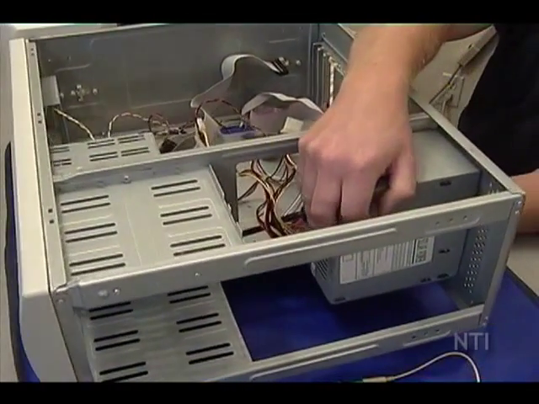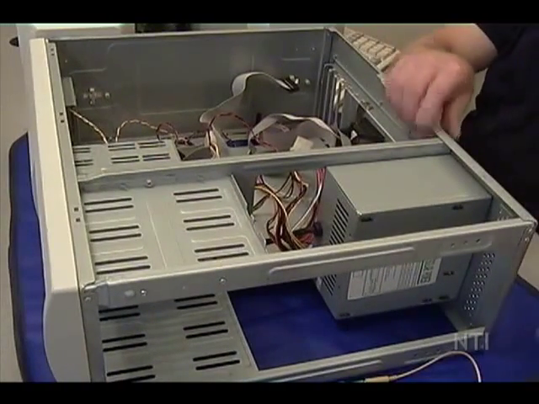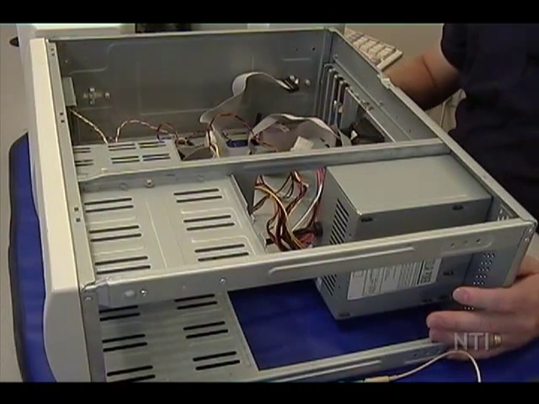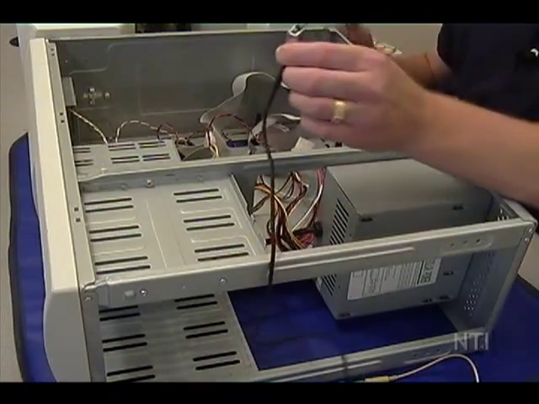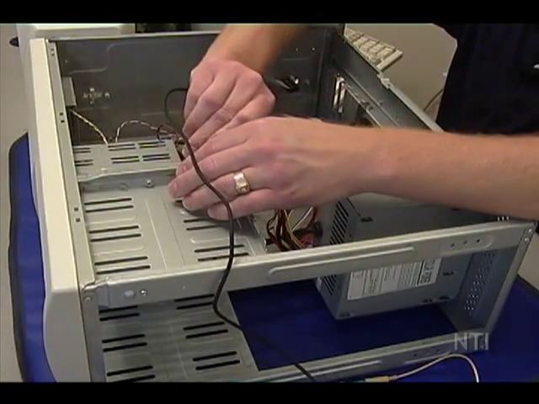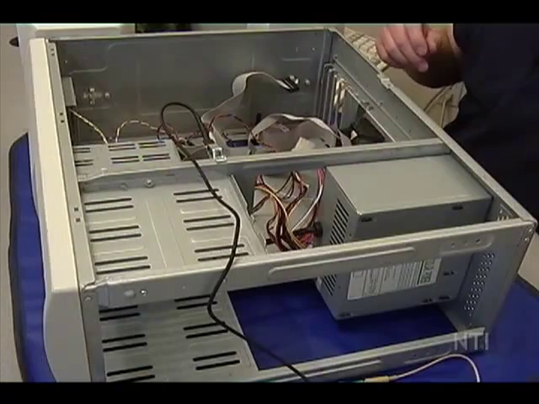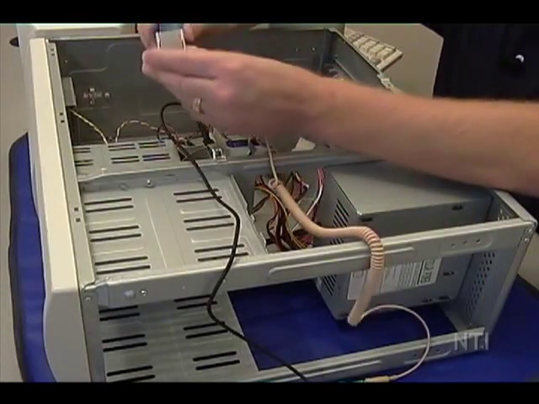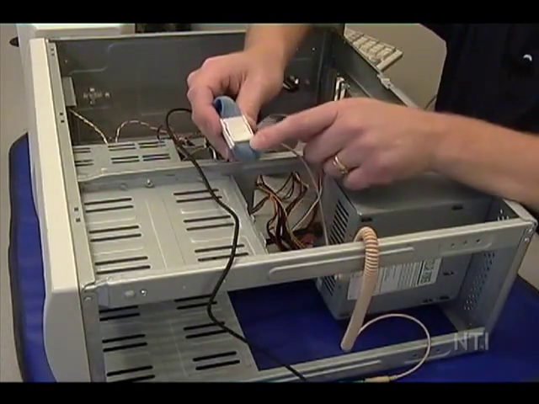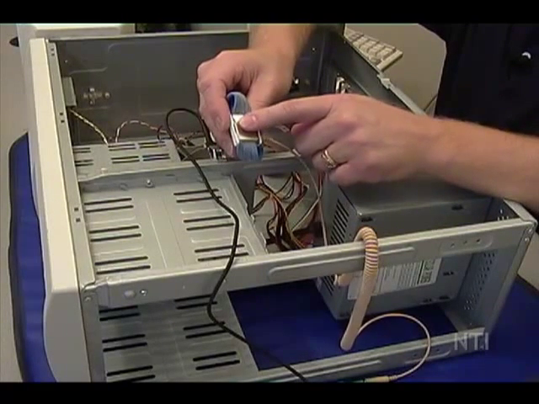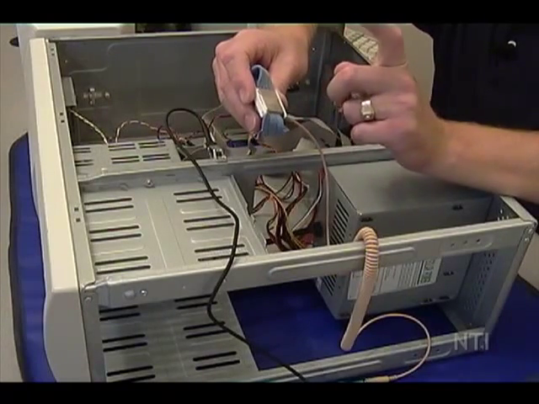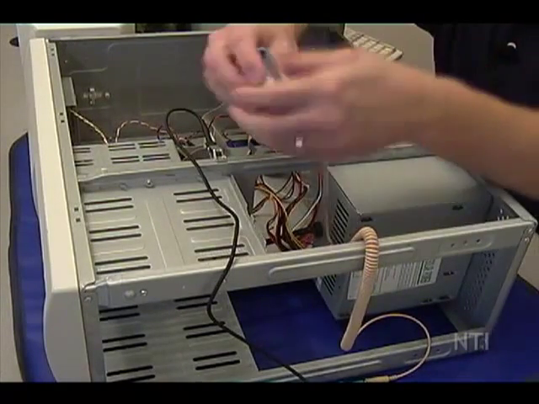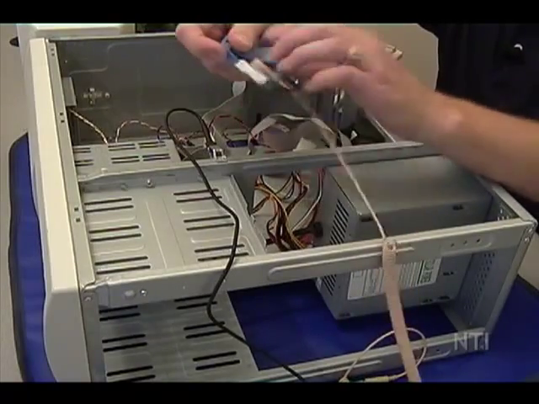Set this right here. Okay, so it's on the static mat, and to equalize the electrical potential between me and the computer chassis, I'm going to take this lead and connect it to the chassis. And then I'm going to take this wristband, which you notice right here has a conductive surface that touches my skin. And by doing that, it establishes connectivity between me and the mat, and between the mat and the chassis. So I just slide that on.